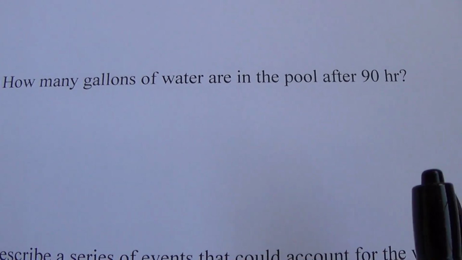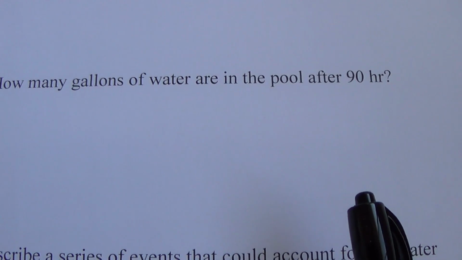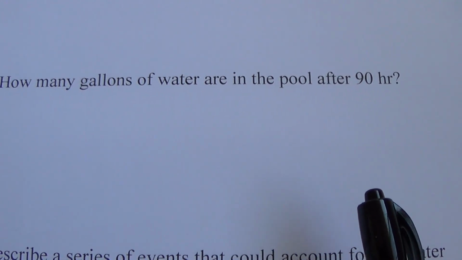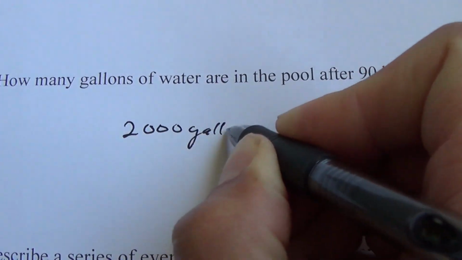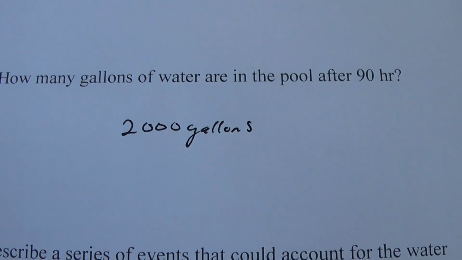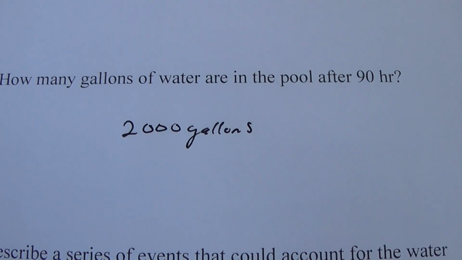How many gallons of water are in the pool after 90 hours? According to the graph, we have 2,000 gallons after 90 hours.